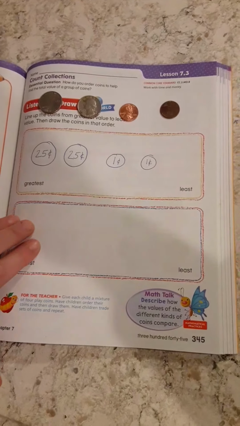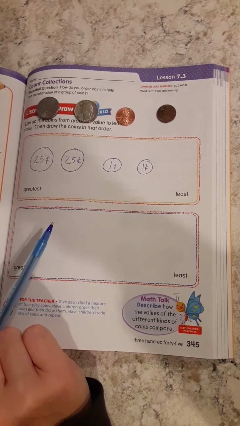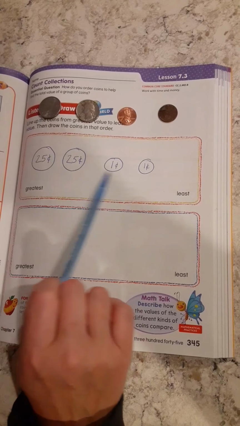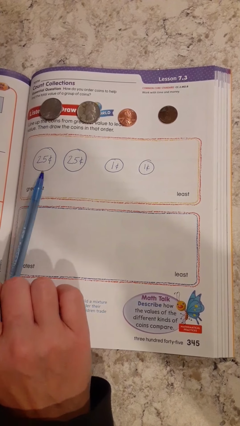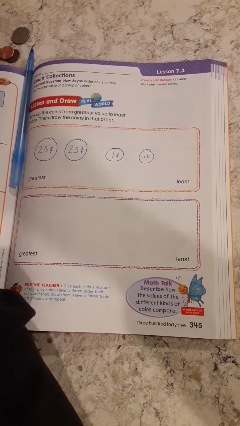And 1. Okay, so the first thing that we want to do when we count different types of coins is to line them up in order from the one that's worth the most down to the one that's worth the least. Okay, I'm going to put this aside and I'm going to reach in and take a couple more coins.